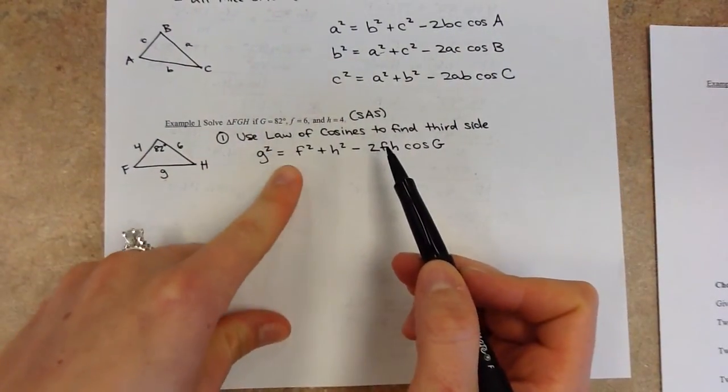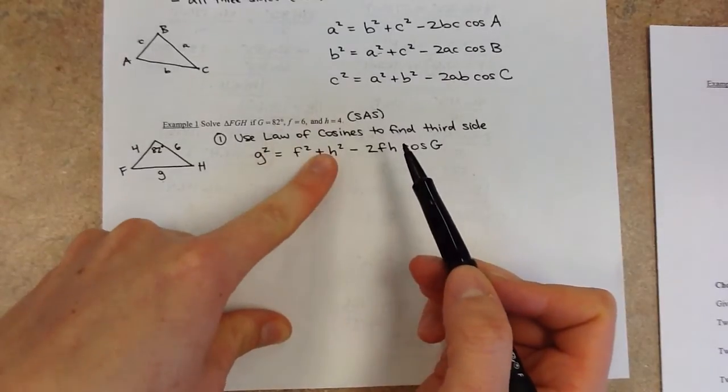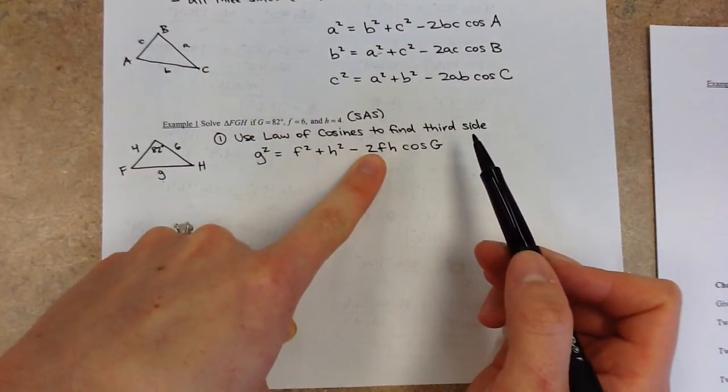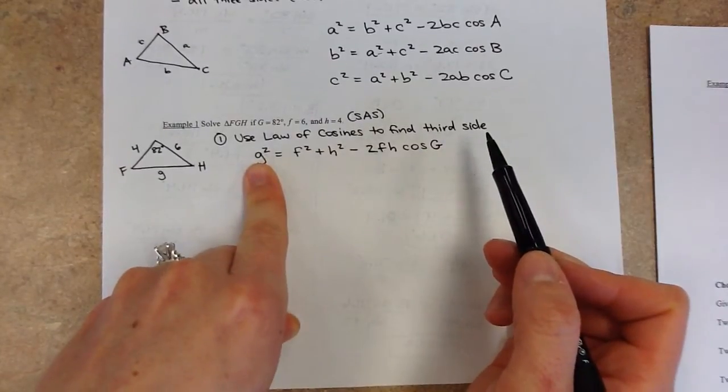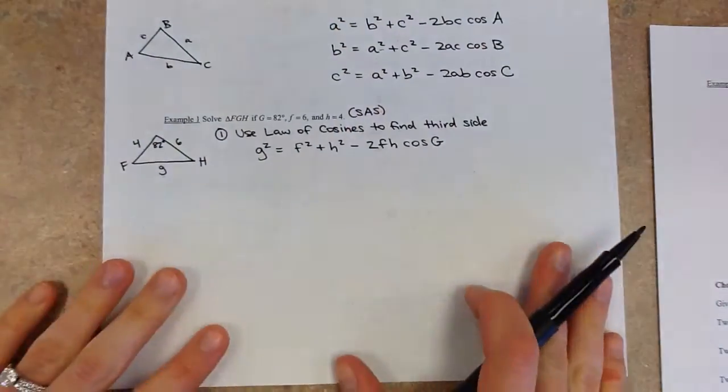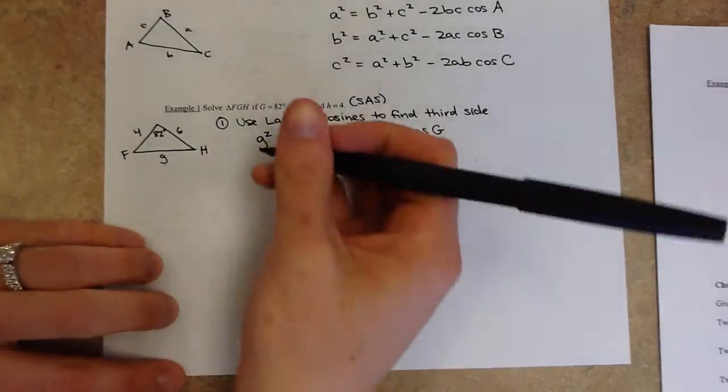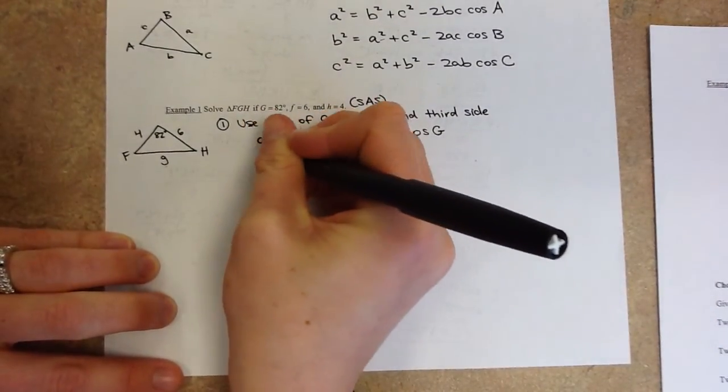Missing squared equals the two you have squared and added together minus 2 times the two that you have times the cosine of the opposite angle to this side right here. That's the exact same format that these three are in. So we write it once, just kind of generically. Now let's plug in all the pieces.